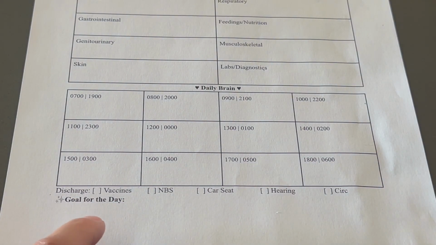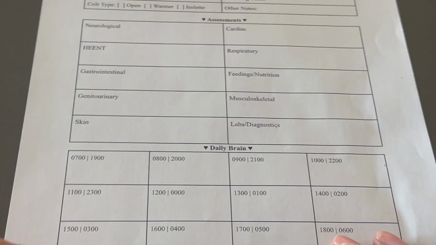And then at the bottom down here, I have goal for the day, because each patient, while you're taking care of them, you probably should have some goal that you're trying to reach. And I just decided to write it here. So that's pretty much what this whole report sheet is.